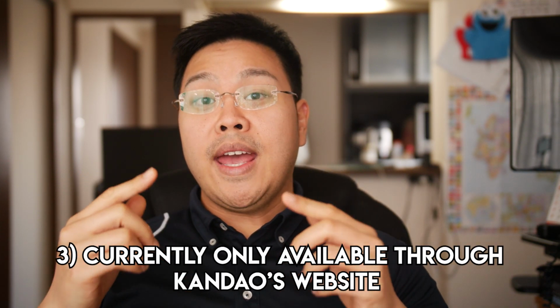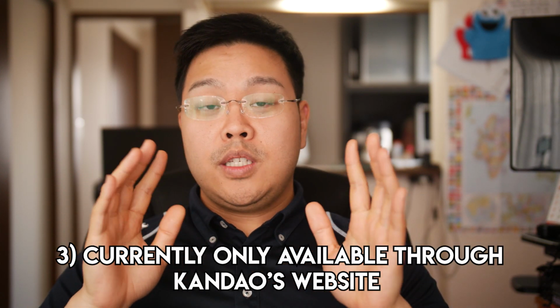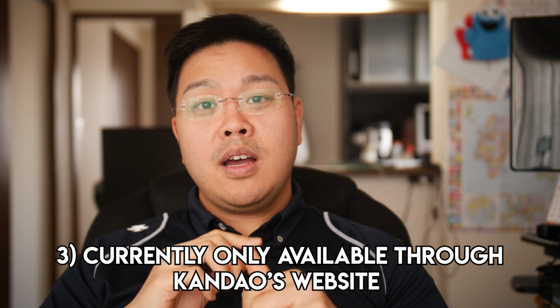Now, it's not confirmed if it'll be available from launch or if they'll add it in a future firmware update, but it's really, really cool to see that Kandao themselves has shown a lot of interest in adding this feature into this camera. And the final problem is that this camera is only on sale through Kandao's website. So don't count on ordering it through Amazon or B&H or any other website currently.